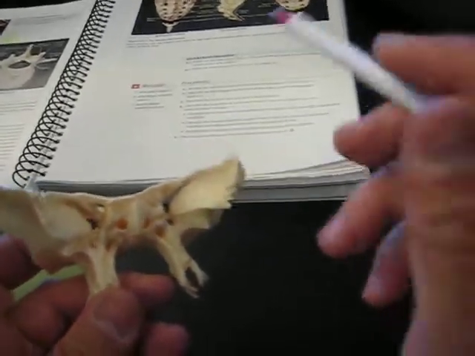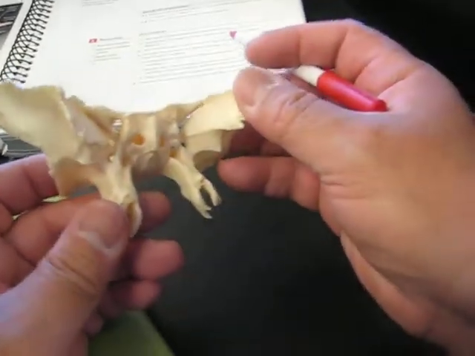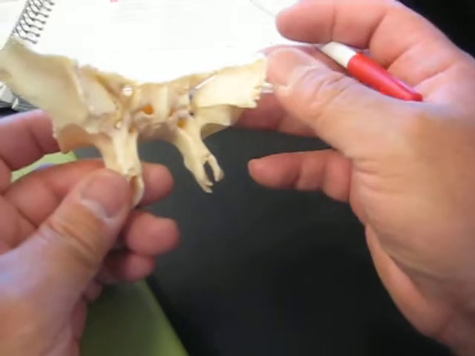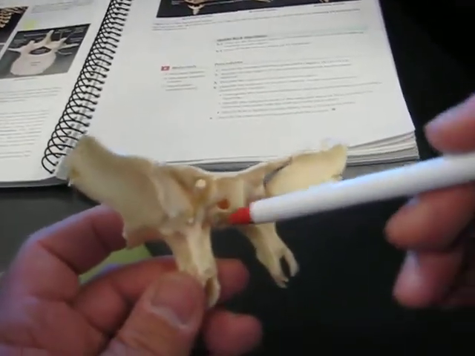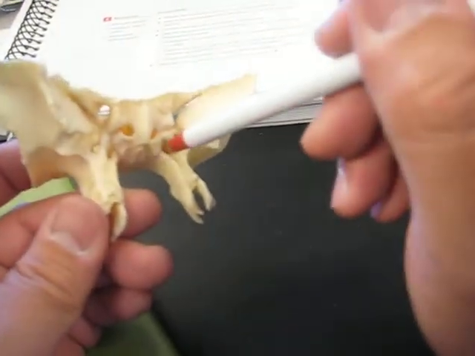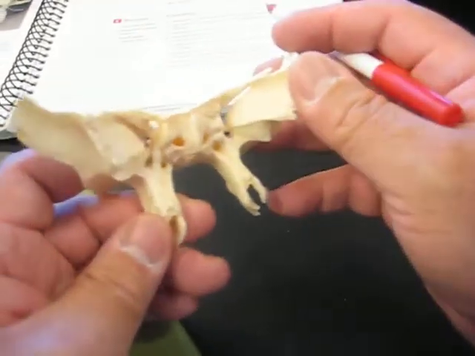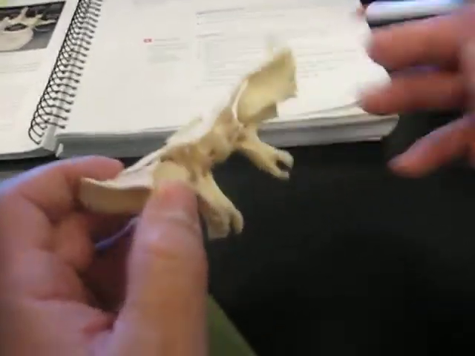Okay, so it's right underneath the, no. The superior orbital fissure. Yes. And then these will be pterygoid canals, but I haven't told you anything about that. So we don't need to know the pterygoid? No, not for the practical.